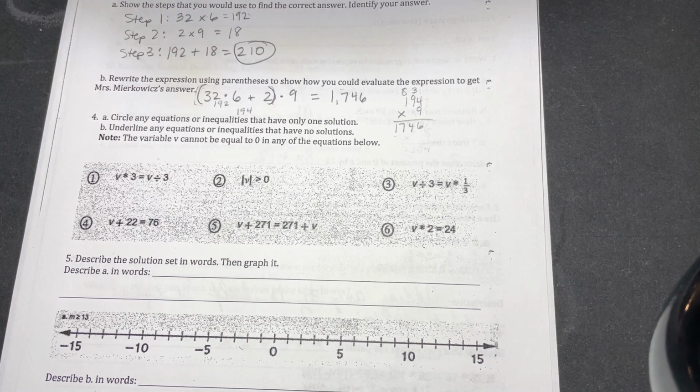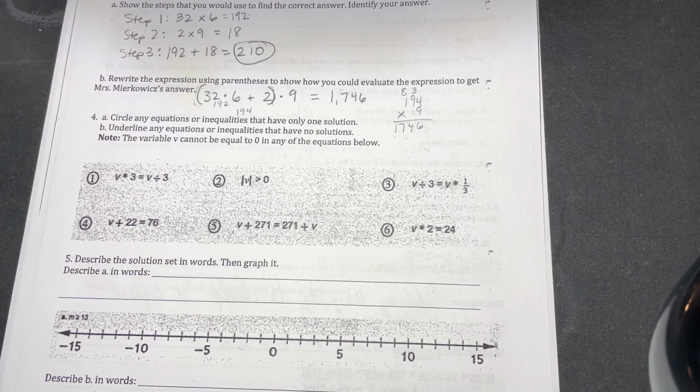All right, number 4. Circle any equations or inequalities. So equations means there's an equal sign in the middle. Inequality is with all those other symbols we've been practicing with. Circle any equations or inequalities that only have one solution. Underline any that have no solutions.